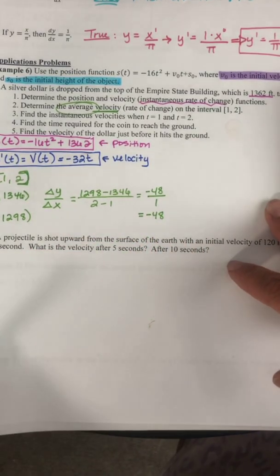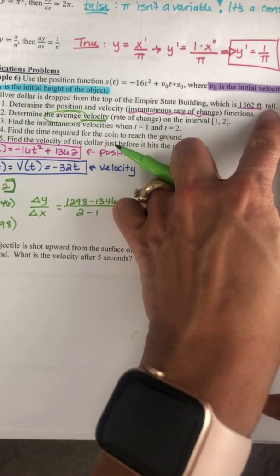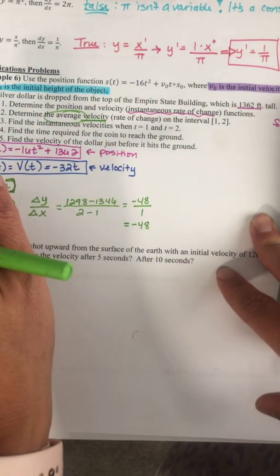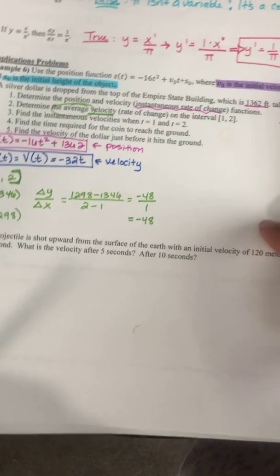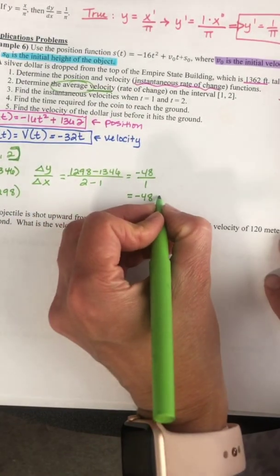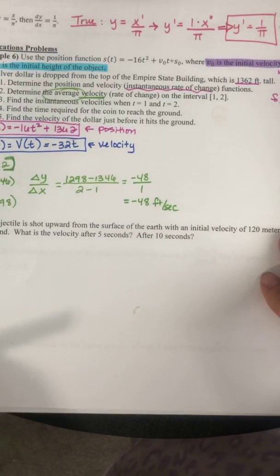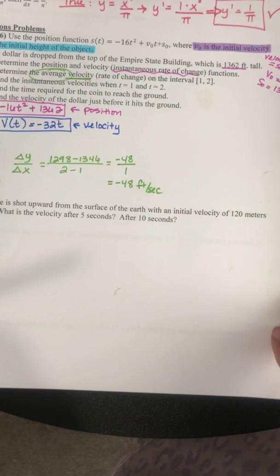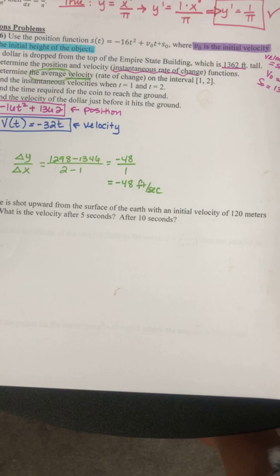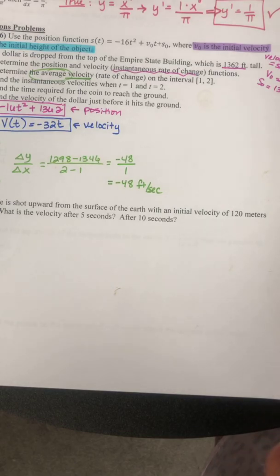What are the units? Initial velocity, feet, and I don't know if it's minutes or seconds, but I'm assuming it's going to be seconds. So we'll say feet per second, because usually when we're seeing how something falls and it's in feet, we want to know how fast it's going. So negative 48 feet per second, because gravity's going to pull it down really quick. It's not going to take minutes, it's going to be seconds. Okay, so that's number 2.